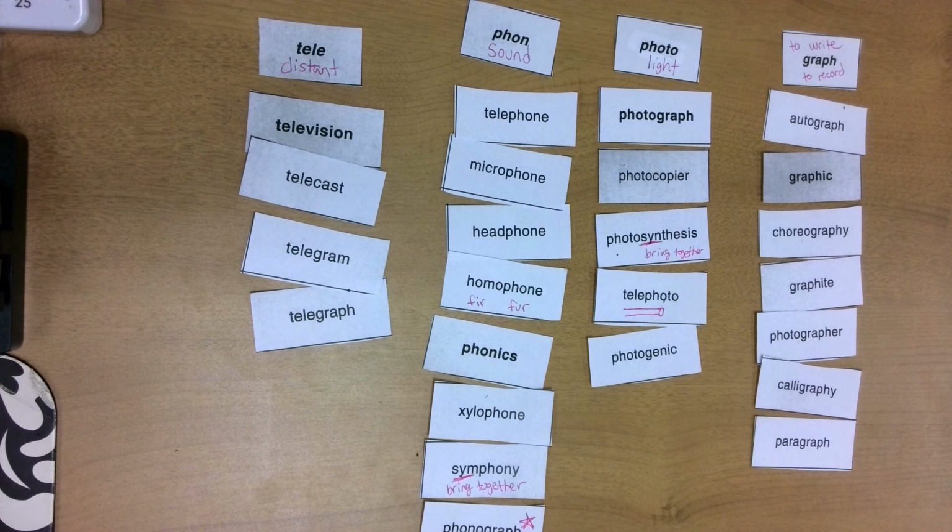But again, guys, we're really focusing on the meanings and how these word parts, Greek roots, are put together to make new words, and to think about how those word parts impact the meaning of that word.